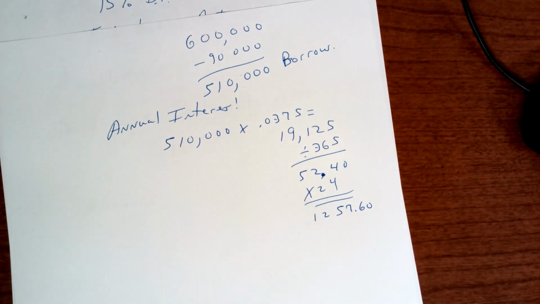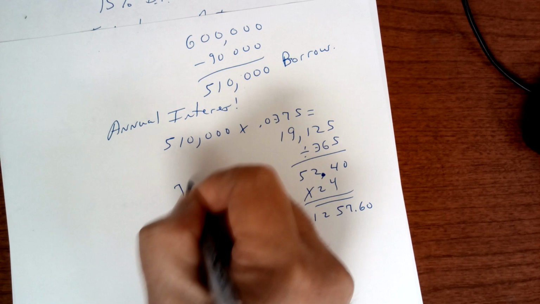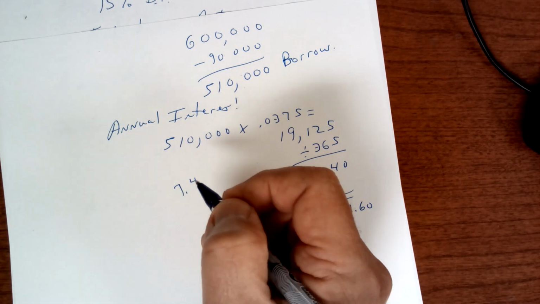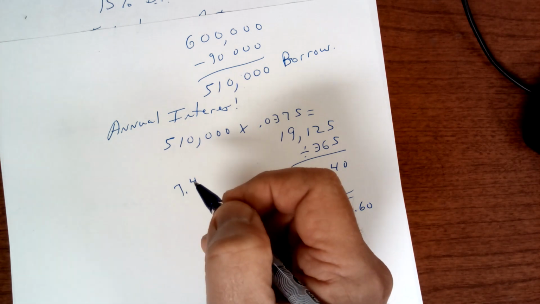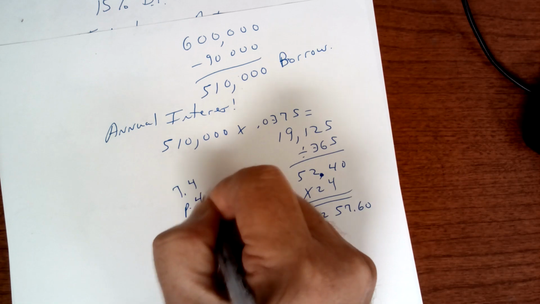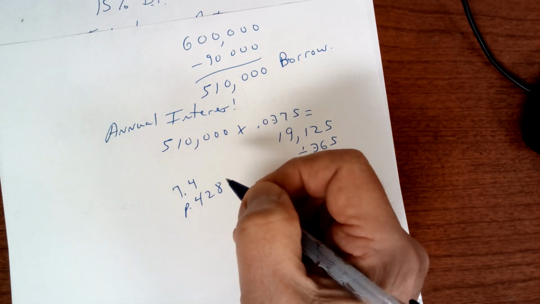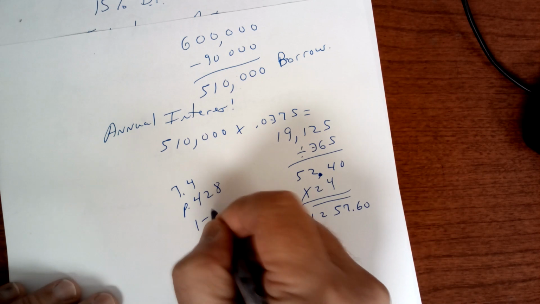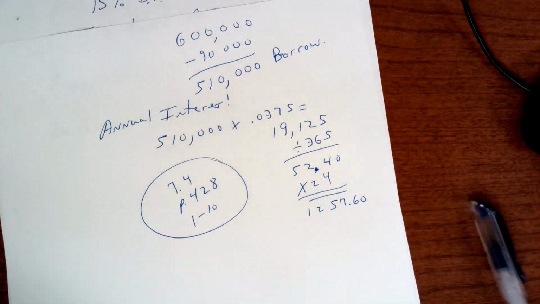I want you to read that. For today, you're going to do 7.4, and that's going to be, let me take a look here. Looks like there's a lot to this chapter here. So page 428, and we're going to be doing 1 through 10. Make sure you check your answers. This is a really important section here.